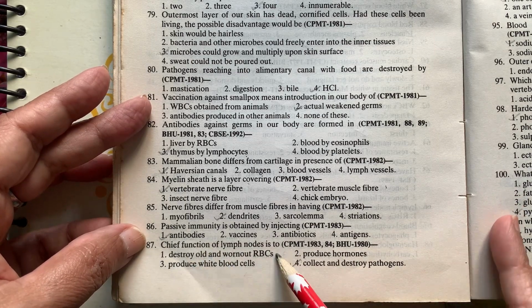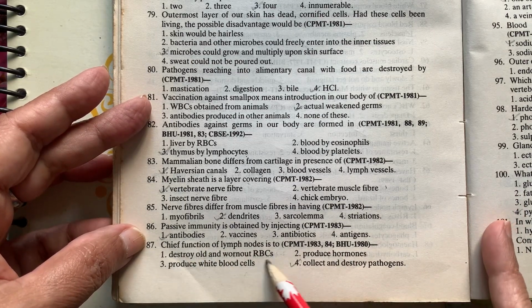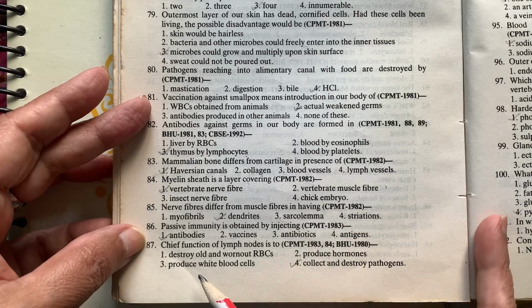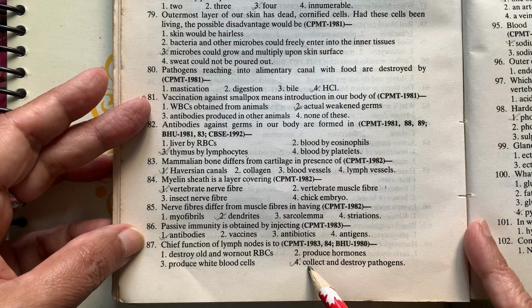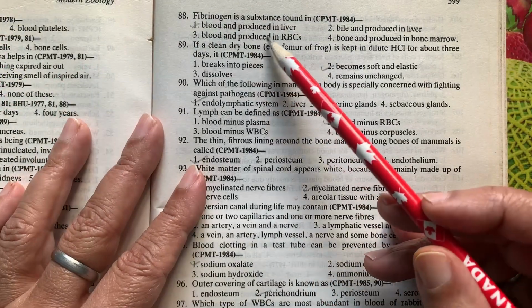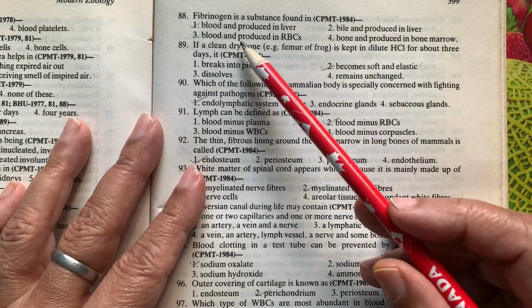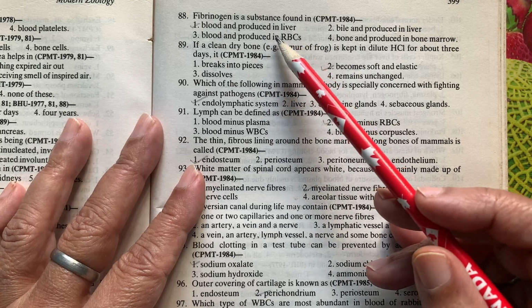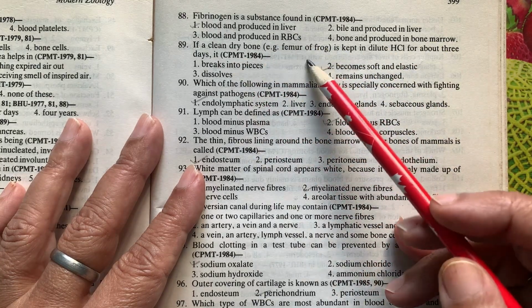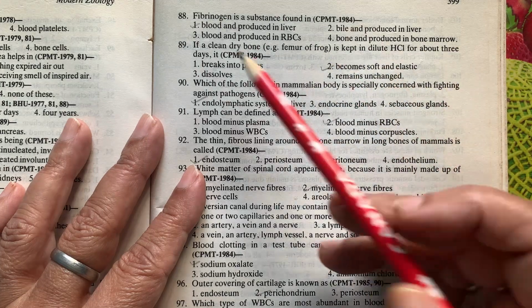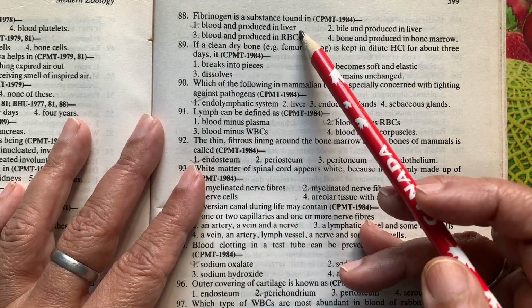Chief function of lymph nodes is to destroy old and worn out RBCs, produce hormones, produce white blood cells, collect and destroy pathogen. It is collect and destroy pathogen. Next one, fibrinogen is a substance found in blood and produced in liver, bile and produced in liver, blood and produced in RBCs, bone and produced in bone. Correct option is blood and produced in liver.